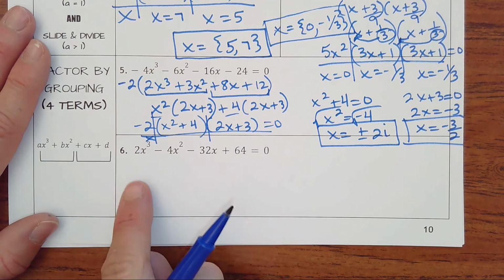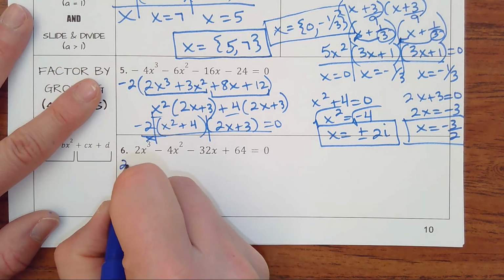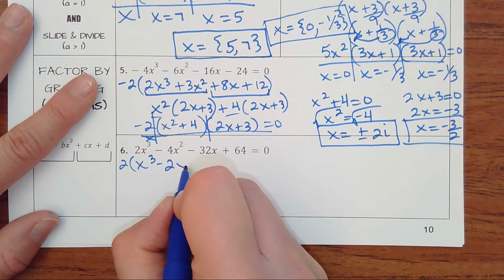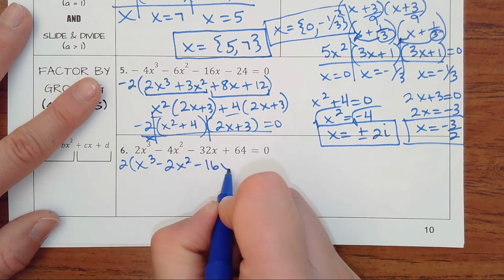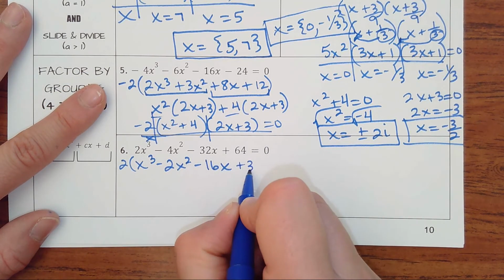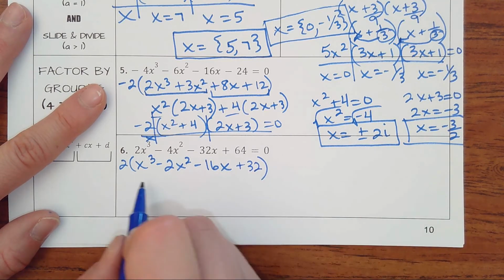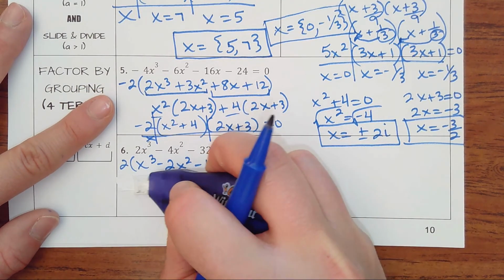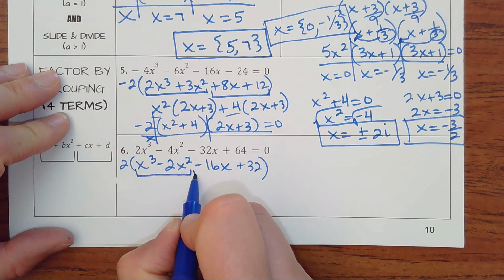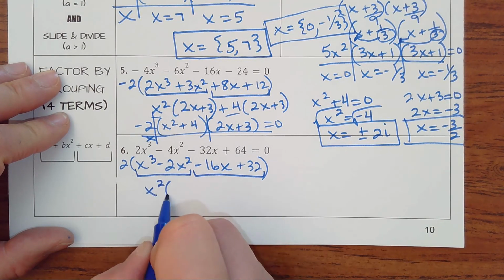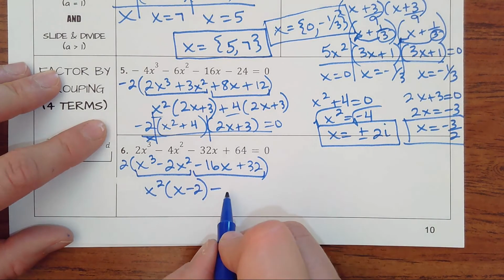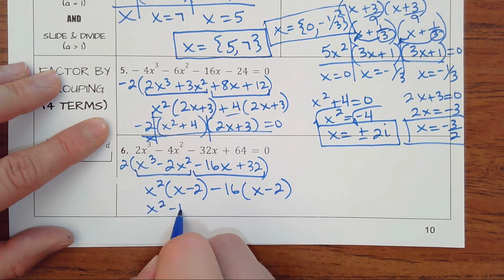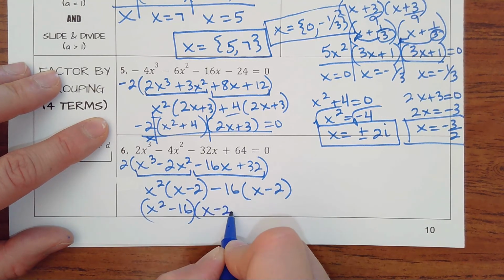And then the last one, we can take out a 2. So that would be x cubed minus 2x squared minus 16x plus 32. Let me not do that yet. Group. Take out an x squared, that would be times an x minus 2. Bring down your negative, take out a 16, that would be x minus 2. So I get x squared minus 16 times an x minus 2.